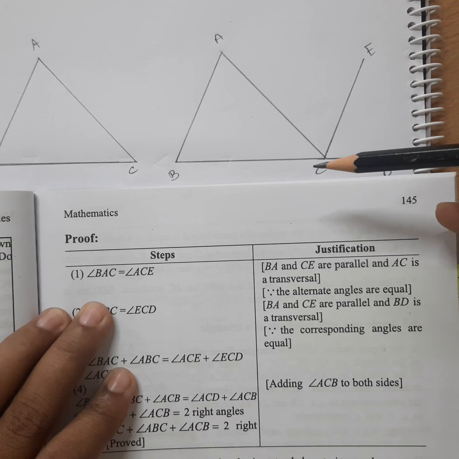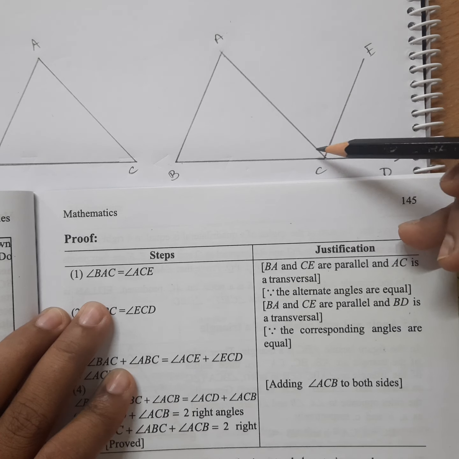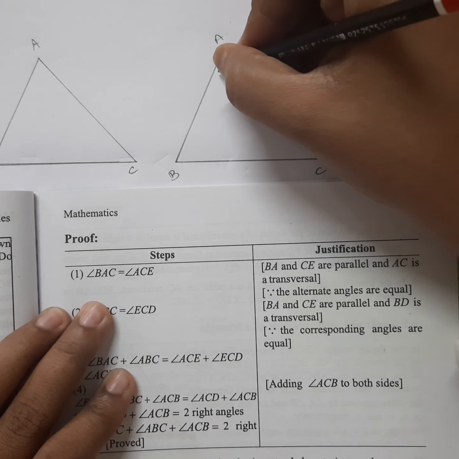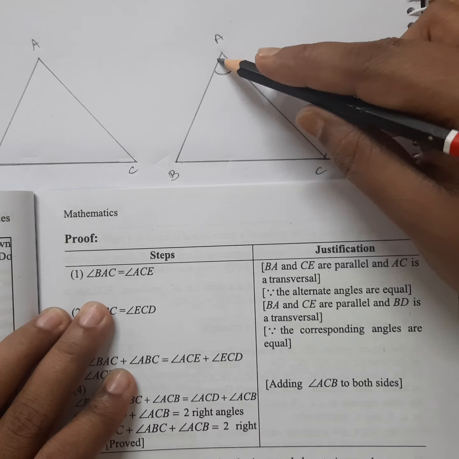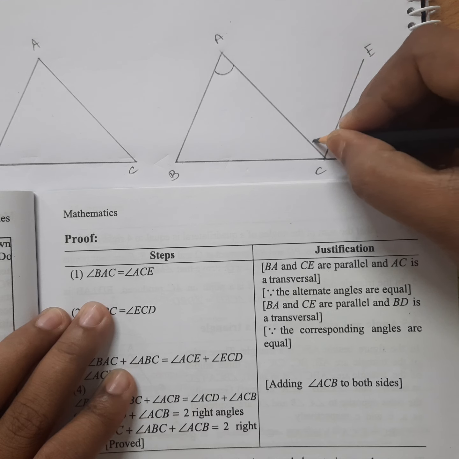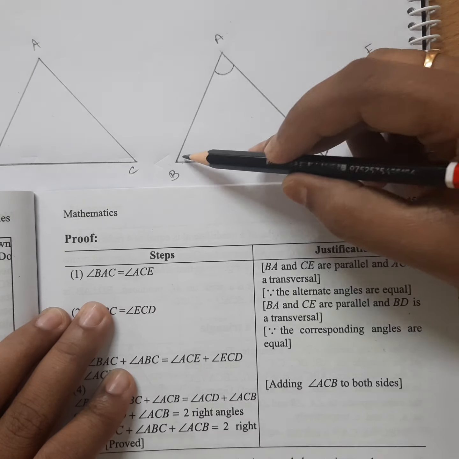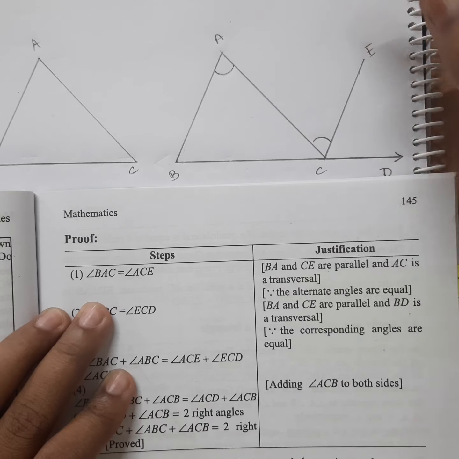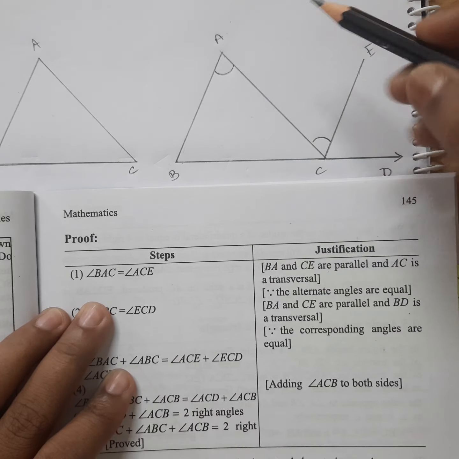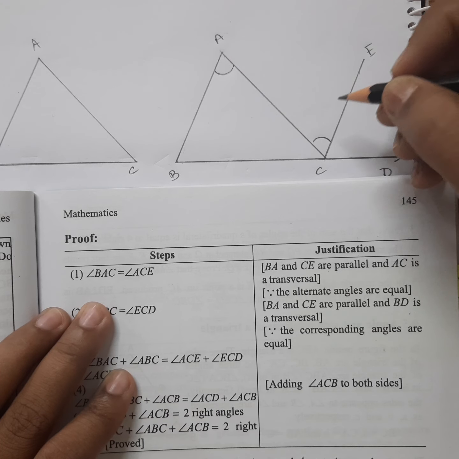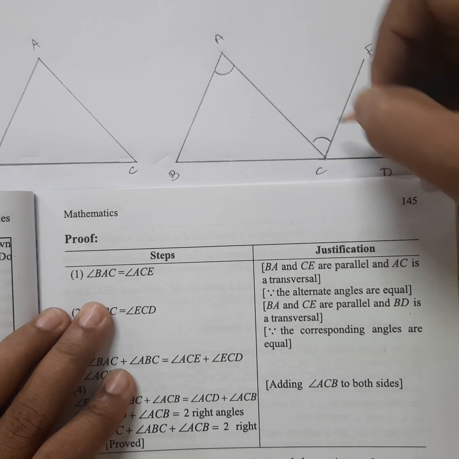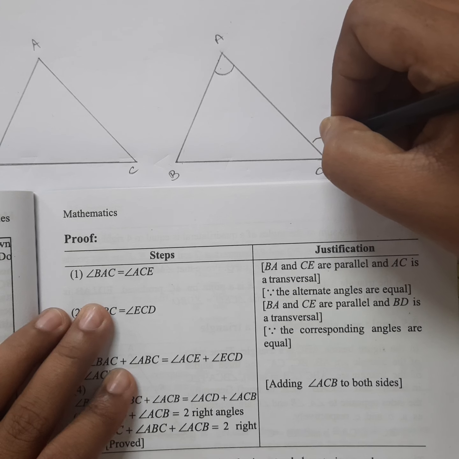You can see angle BAC, this one, is equal to angle ACE, that one. Why? Because both of them are parallel. We try to draw them parallel as parallel, so they are parallel. And if you think of that one as the transversal, definitely they are alternate angles.